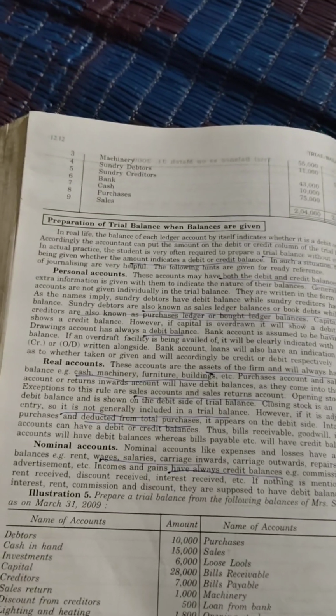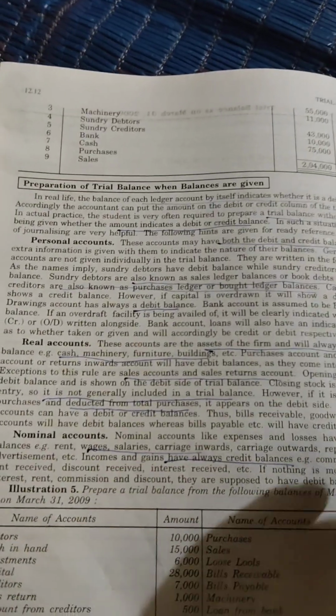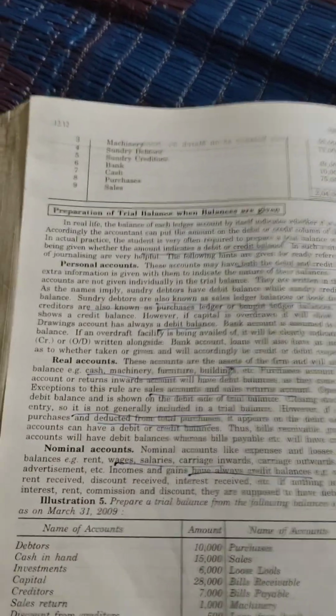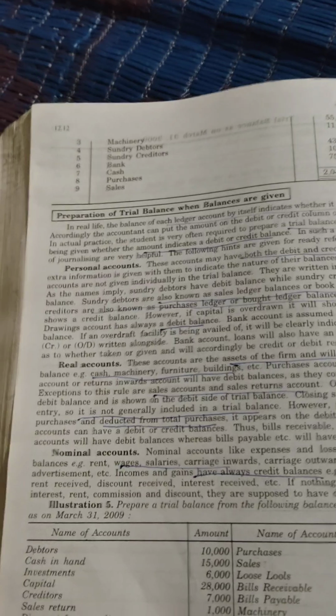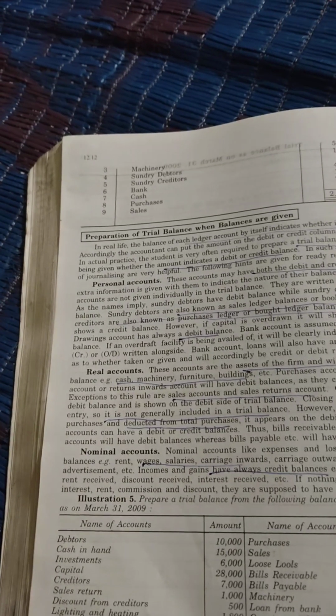So we should consider these rules while preparing a trial balance, and it will be helpful. If any adverse balance is there, we should investigate why there is an adverse balance. Okay, thank you.